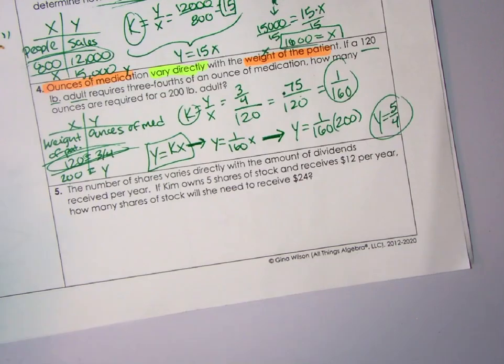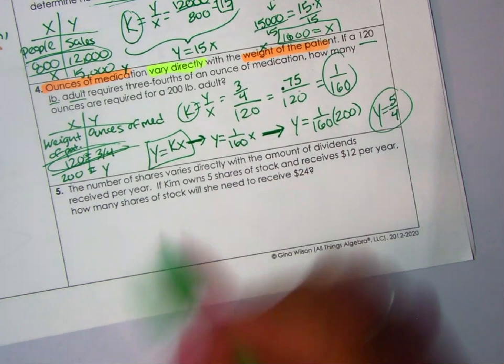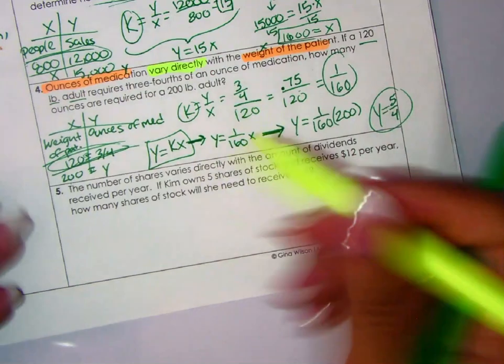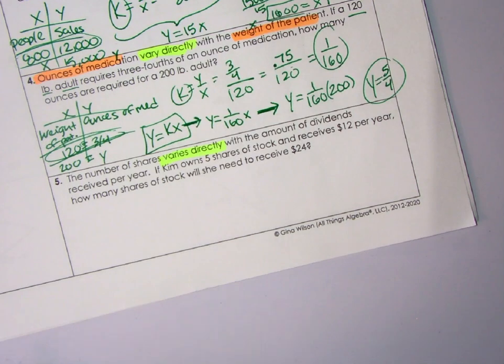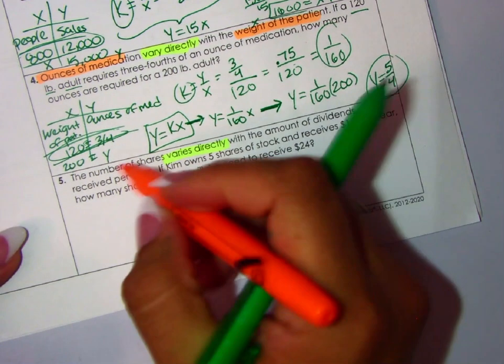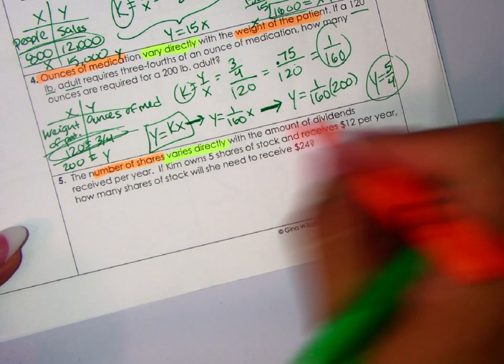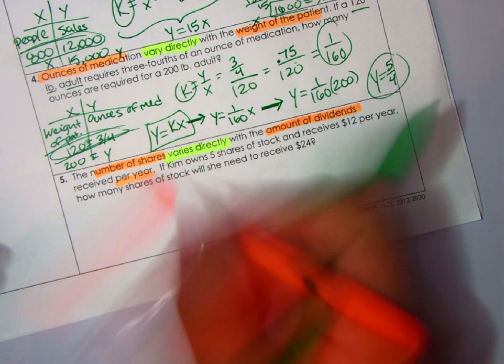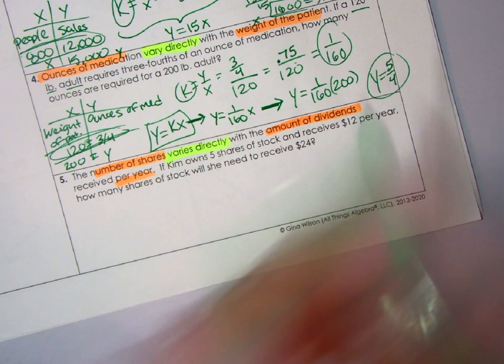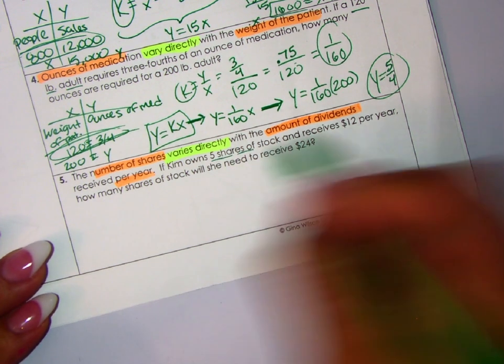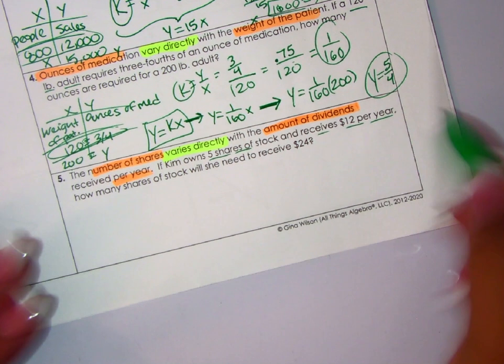All right, last problem to go over. The number of shares vary directly with the amount of dividends received per year. So number of shares, amount of dividends per year. If you read carefully, it tells you 5 shares receives $12 per year.